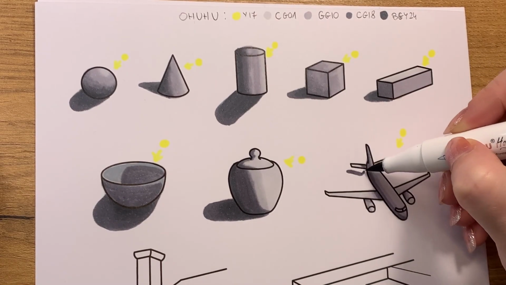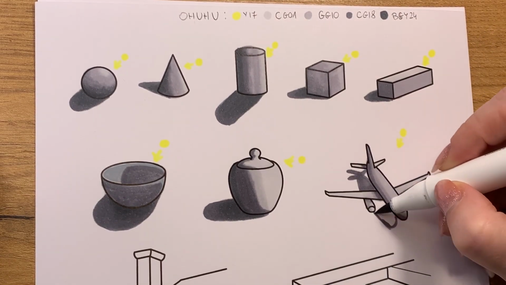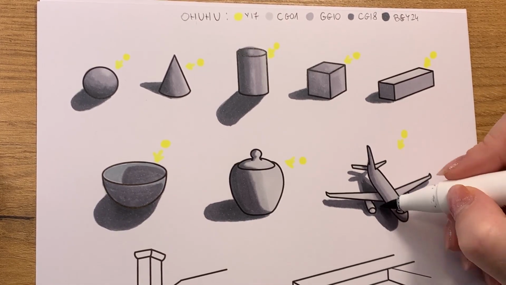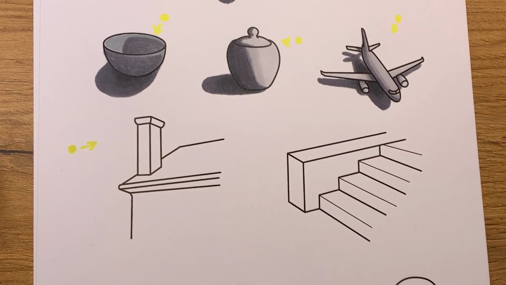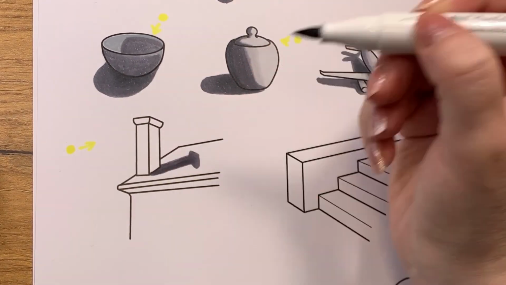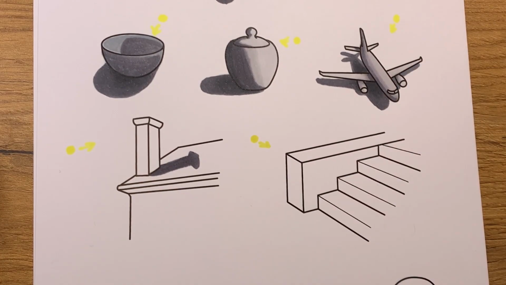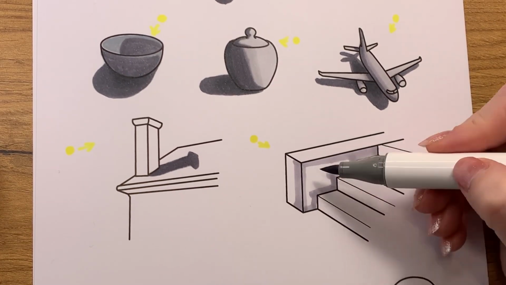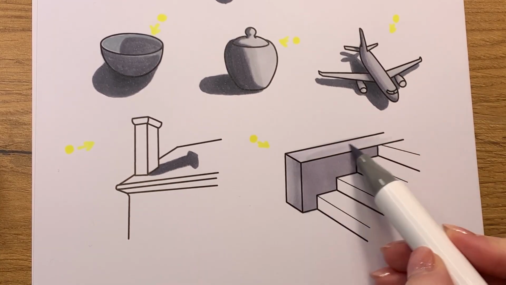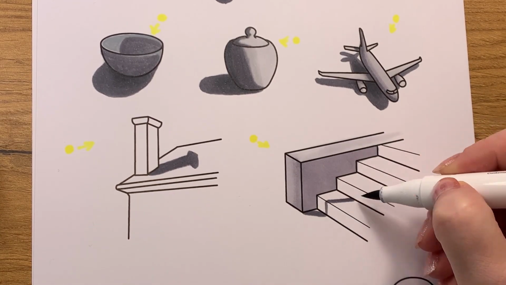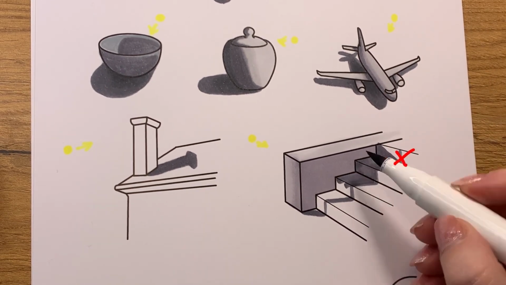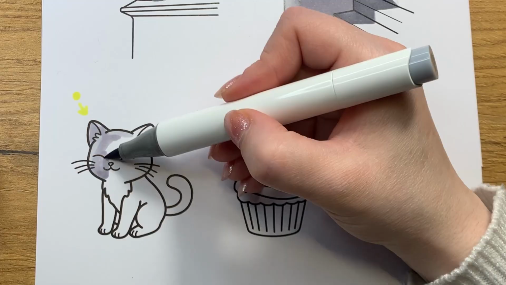How do you draw an airplane's shadow? It's simply the same shape of the airplane shifted by the angle of the light source. The same applies to other objects. The chimney on the roof will have its own shape. The light will refract onto the stairs, and the shadow will reflect its shape. Oops, I was a bit rushed here. Of course, the wall next to the stairs ends, and the shadow should break up properly there too.